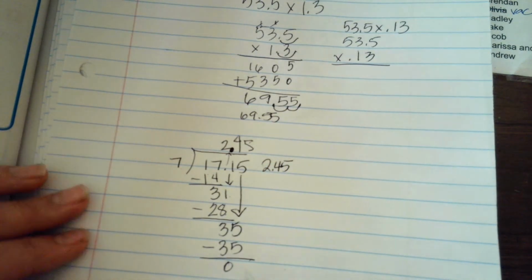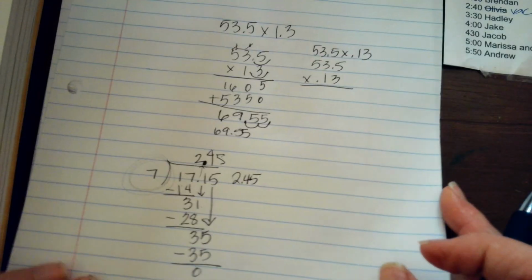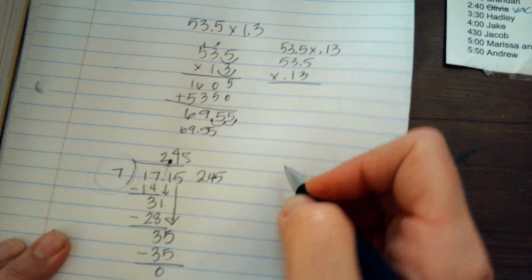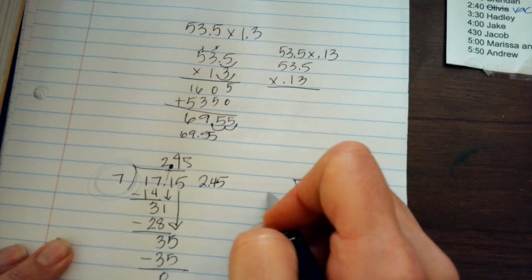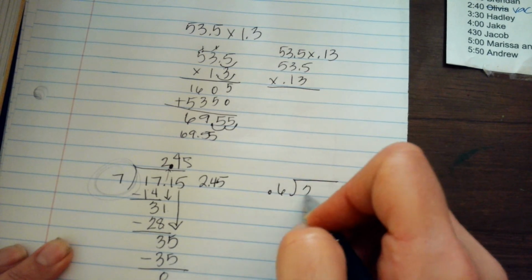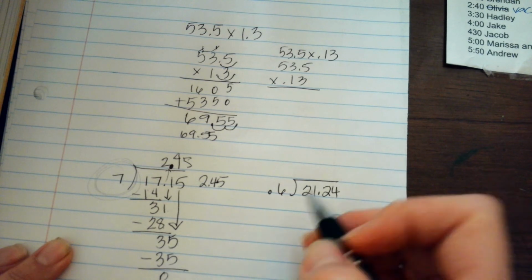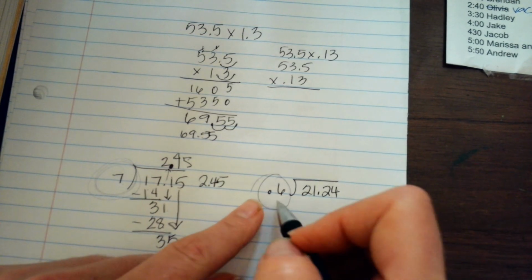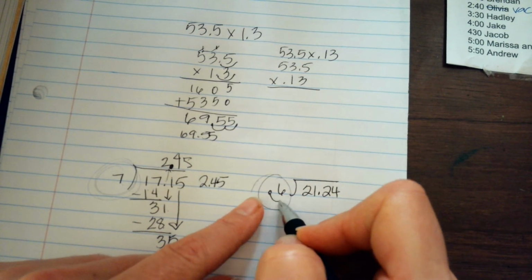So this is an example when there's no decimal in the divisor. But then we actually have some problems that do have a decimal there. So for example, if I had 0.6 and 21.24, I can't have a decimal here, so I have to move it over to clear it out. To clear it out, I only have to go one jump.